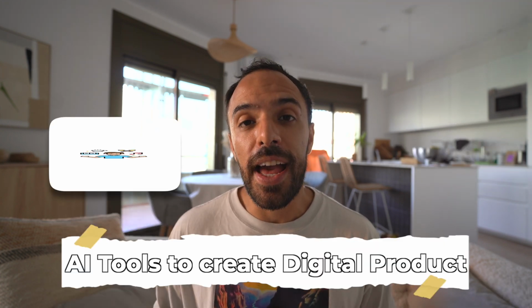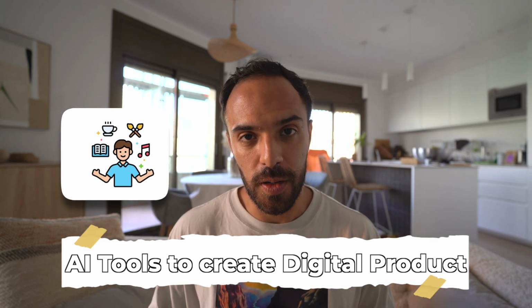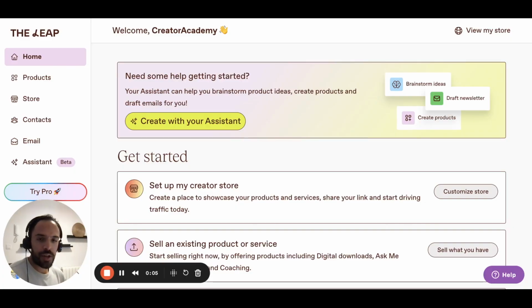Now let's talk about AI tools that will help you create your digital products. So the first tool that I wanted to share with you is The Leap. The Leap is an all-in-one tool that allows you to not only create, but also sell your digital products. They have also an email marketing tool. It's a very, very complete tool.